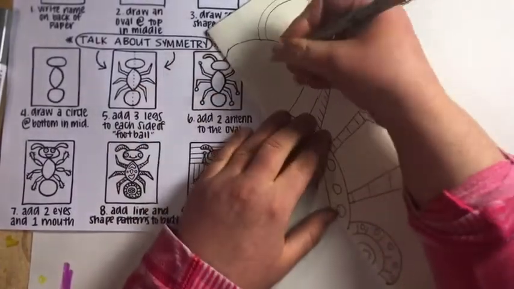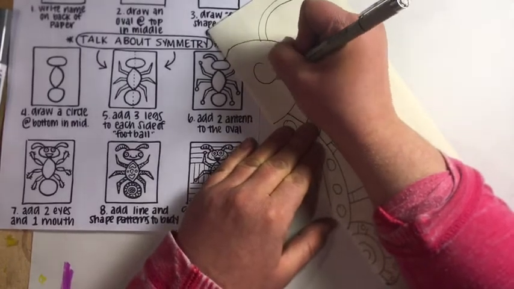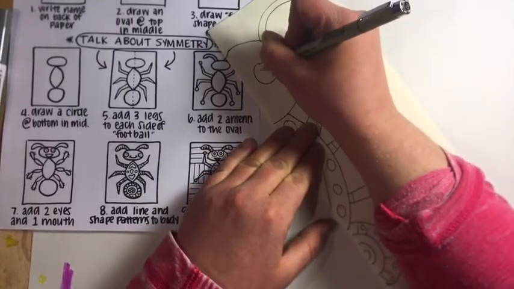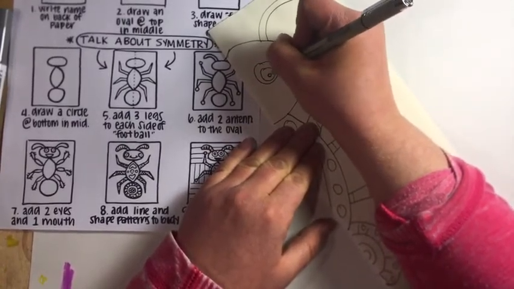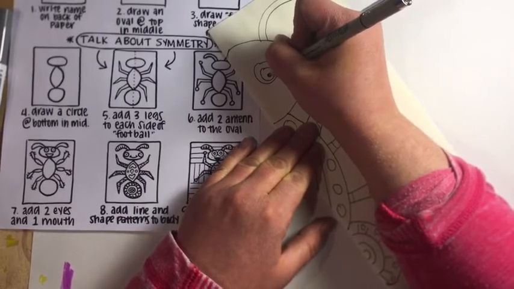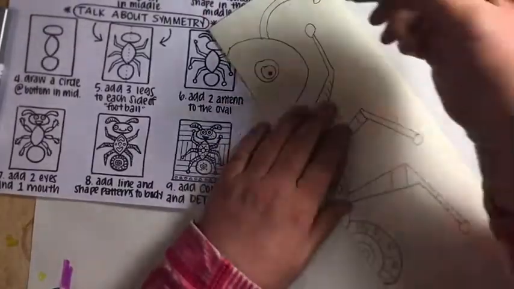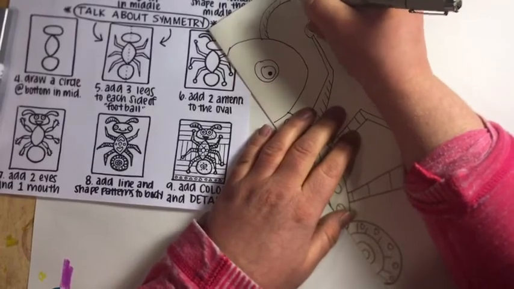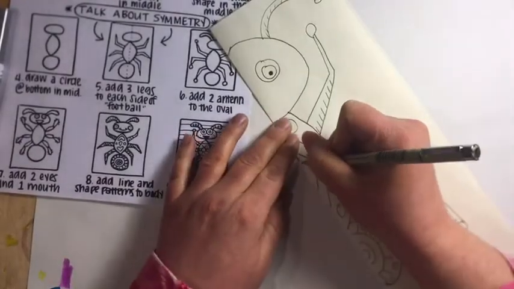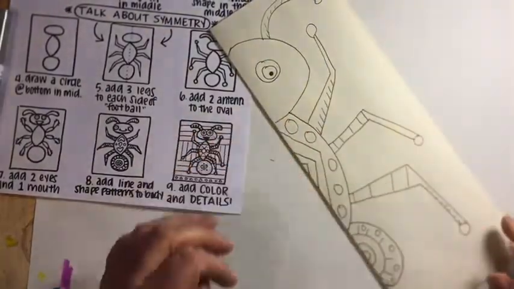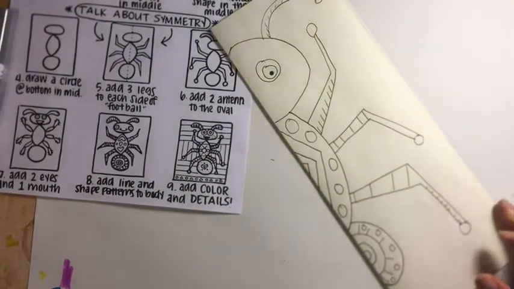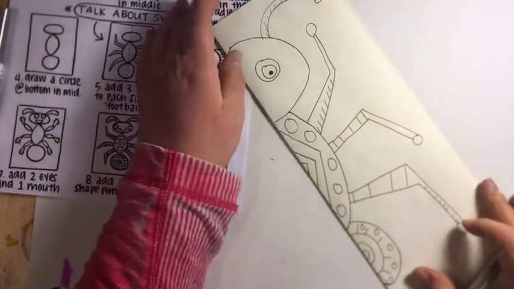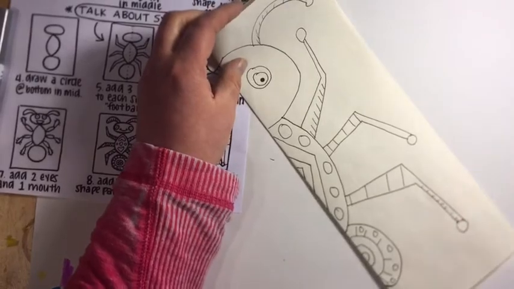Let's see, I'm gonna add an eye up top, a circle, and then another circle, and then a black dot for a pupil. All right, so now you can take this back to the window and trace where your details are.